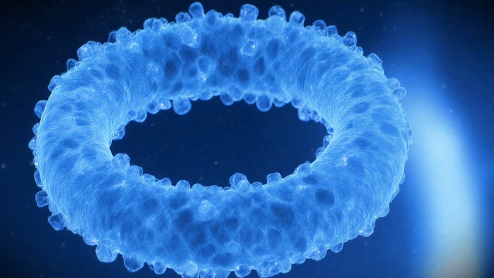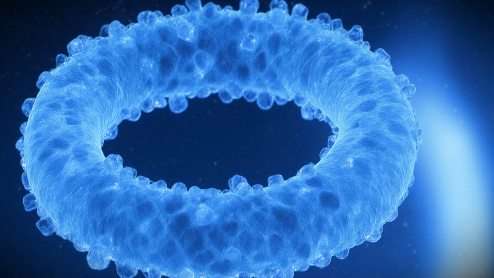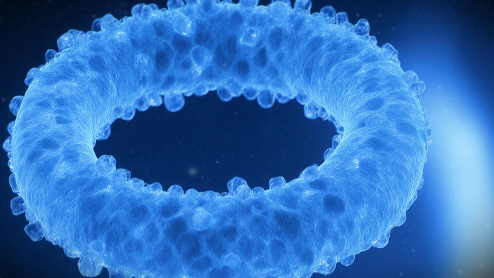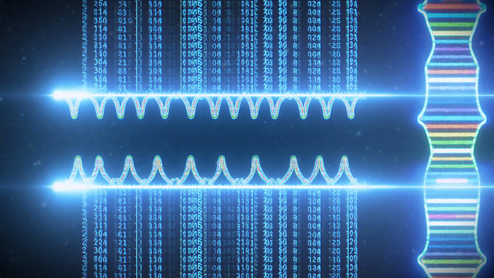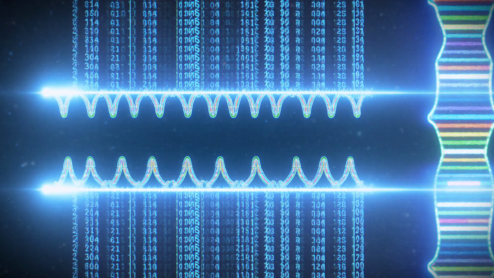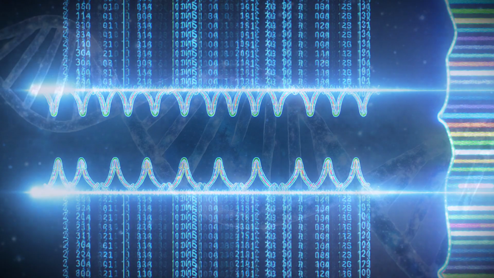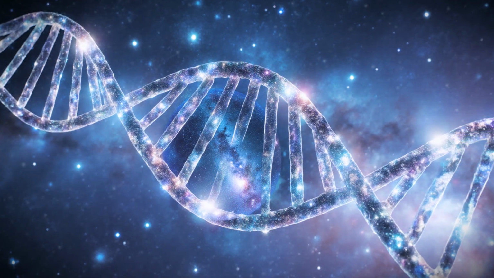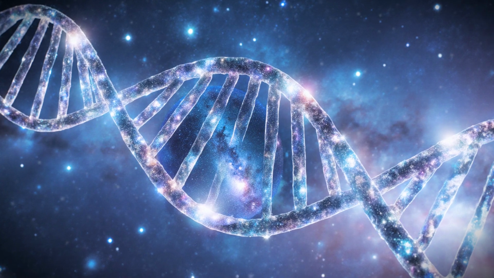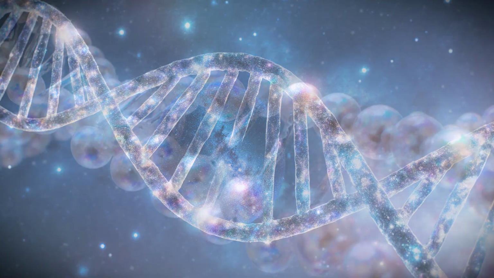Replication is extremely rapid despite its complexity and accuracy. In bacteria, replication forks move at approximately 1,000 nucleotides per second. In eukaryotes, forks move more slowly at approximately 50 nucleotides per second, but the presence of thousands of origins operating simultaneously allows complete replication of large genomes in several hours.